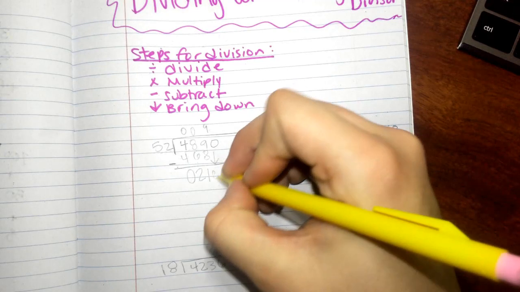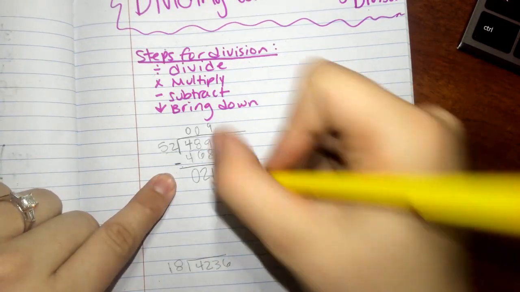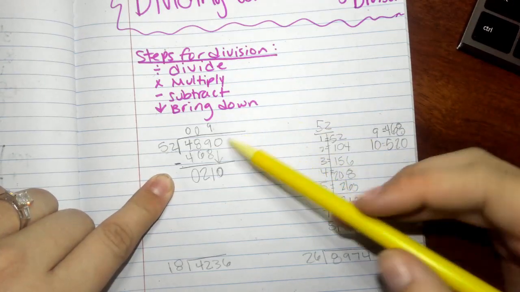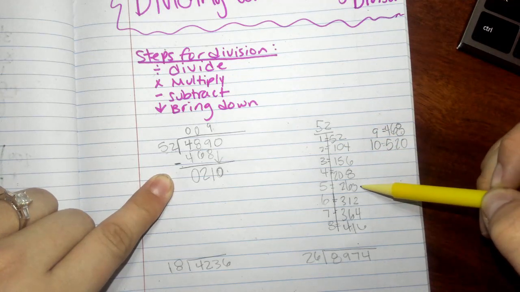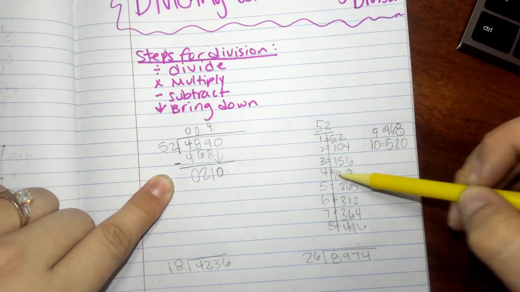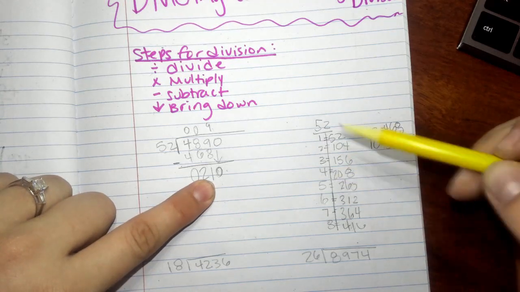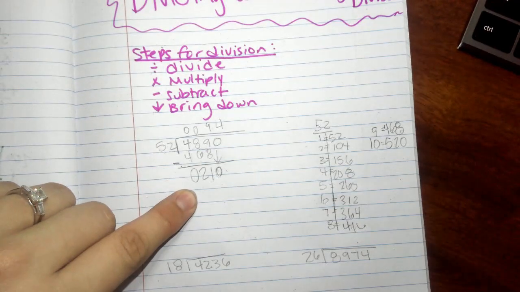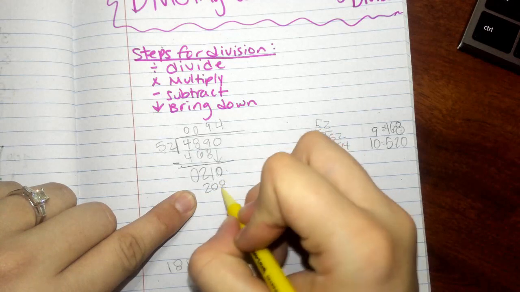So I'm going to bring down, and I get 210. So what I'm going to do now is the exact same process. I'm going to go back over to my multiplication chart that I created. I'm going to find the first number that's bigger than 210. The first one I see that's bigger is 260, so I'm going to go back 1 to 208, which is going to fit because that's a little bit smaller, so I'm going to put my 4 and say that 52 fits into 210 4 times, because 52 times 4 is 208.